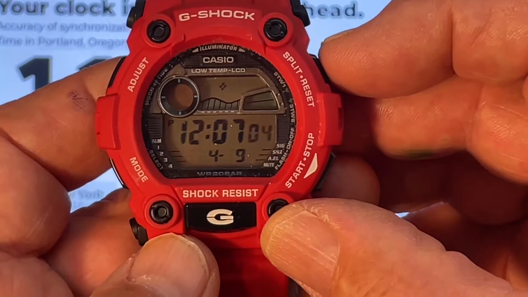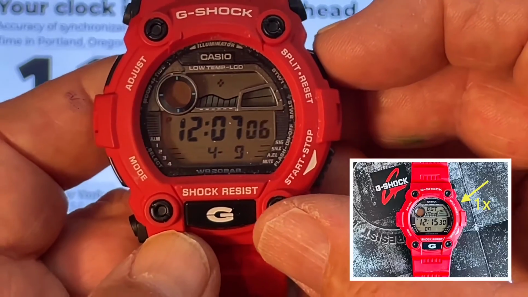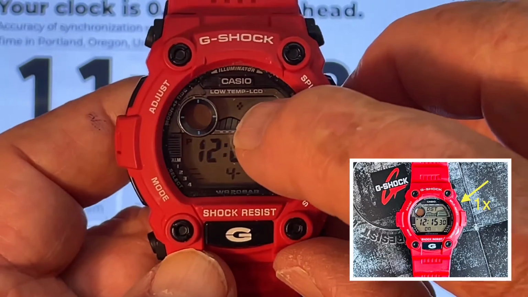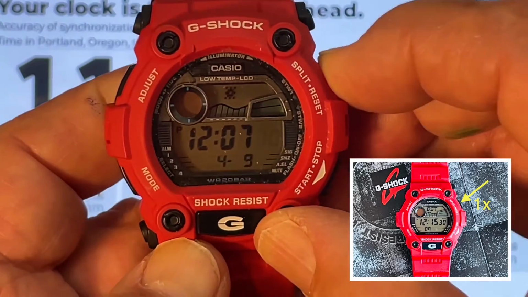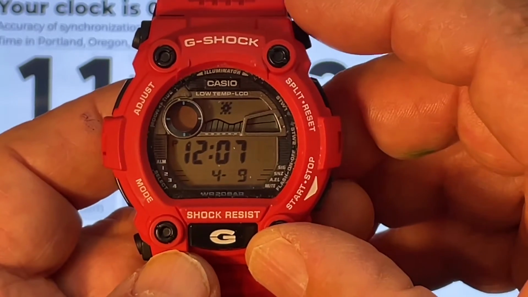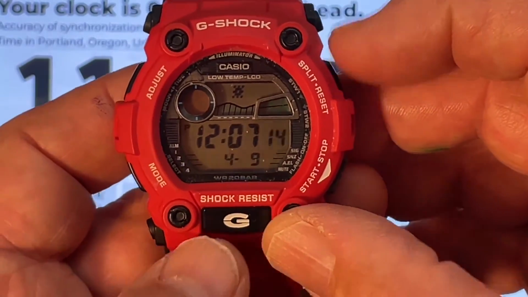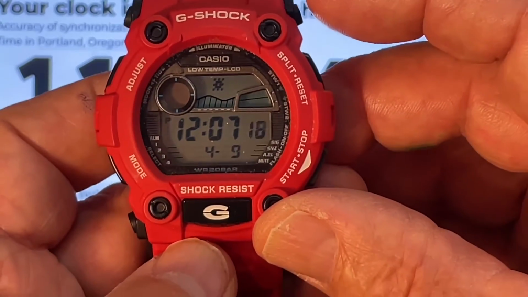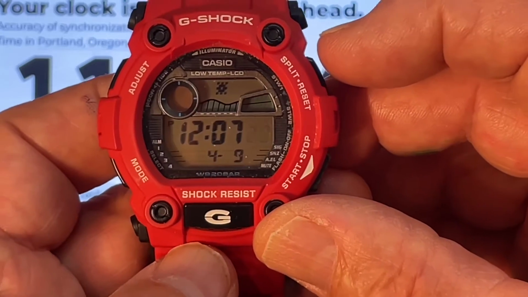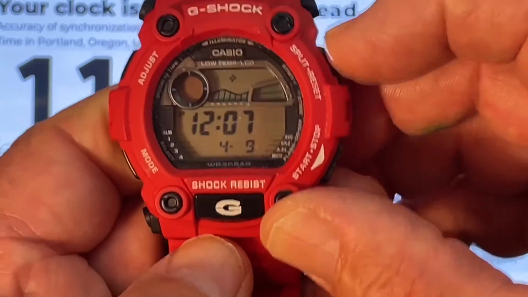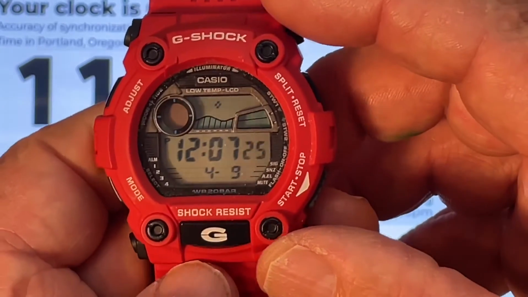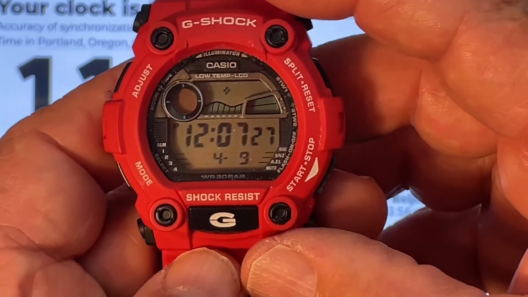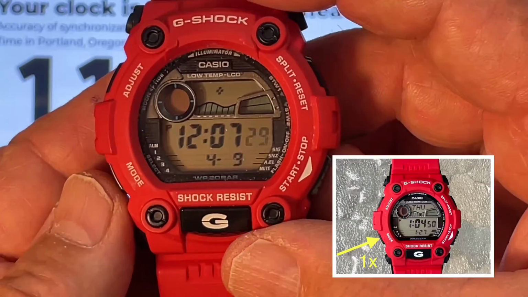Then you can adjust the illumination time. This is the illumination time. It's on 3 seconds now. You can change it to 5 seconds by pushing the B button. So when you press the light button, the screen illuminates for 5 seconds. I'm going to keep it on the small one because we want to just go 3 seconds to save battery time. Now we're ready to begin to set the time functions.